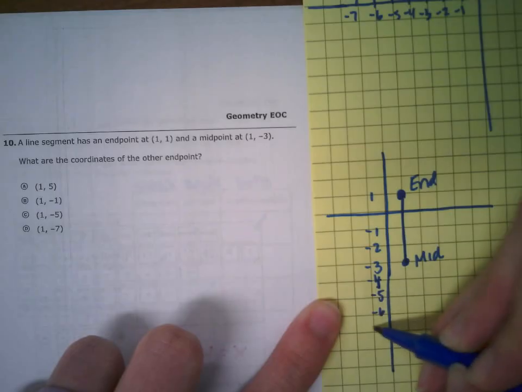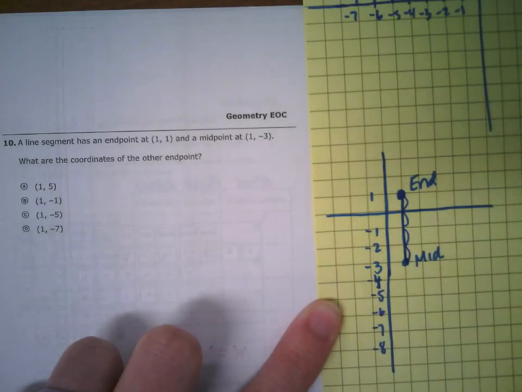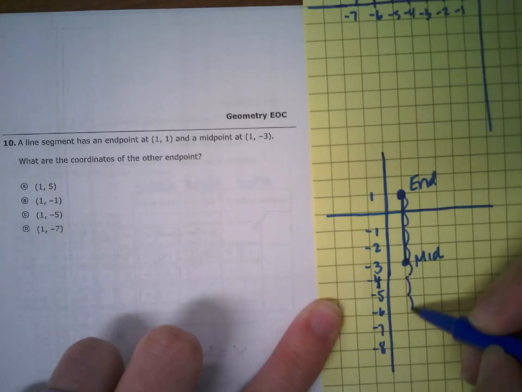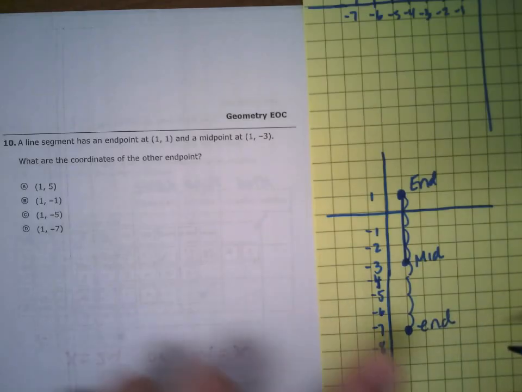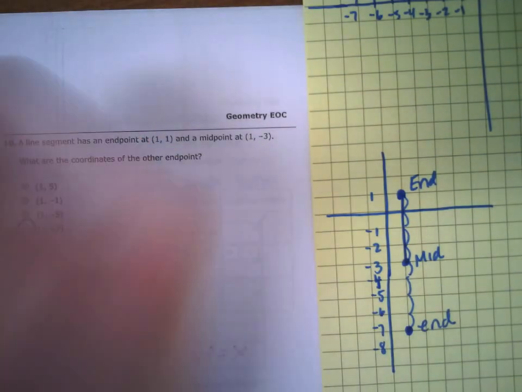-4, -5, -6, -7, -8. So I want to see how far did I travel here. I traveled 1, 2, 3, 4 spaces. So I want to travel 4 spaces in the other direction. 1, 2, 3, 4. So this would be where my other endpoint is. So the coordinates of that endpoint are going to be (1, -7). So D.